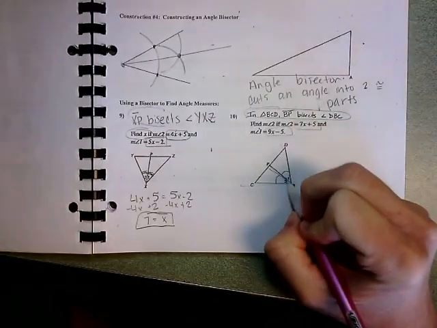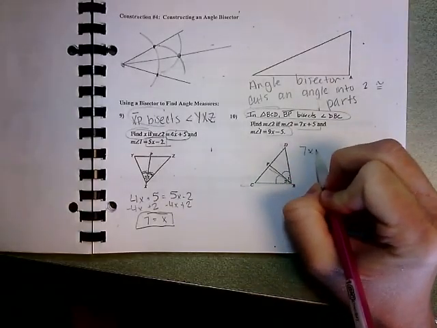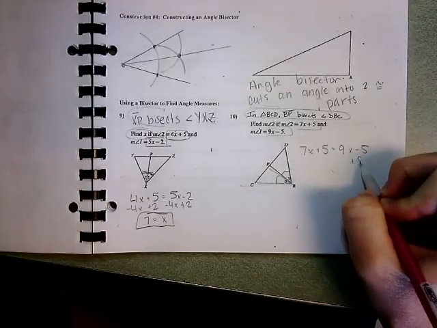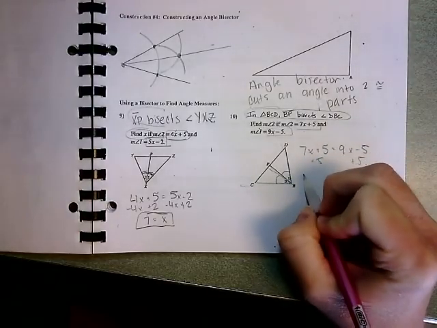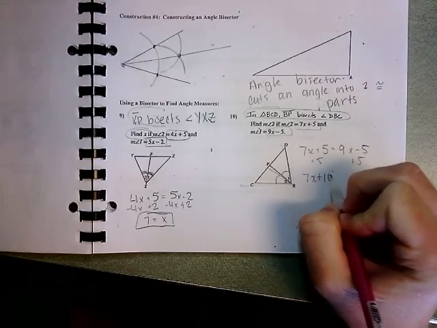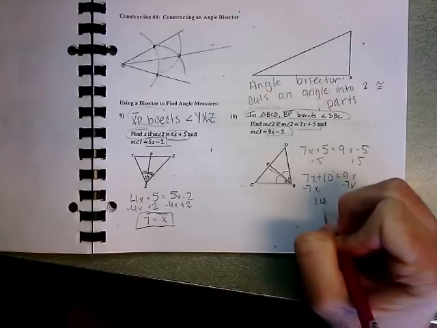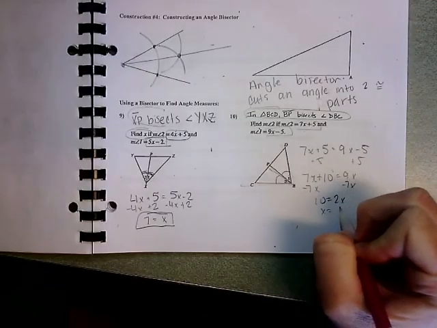Since 1 and 2 are equal, we're going to set these two expressions equal to each other. So you get 10 is equal to 2x, so x is equal to 5.